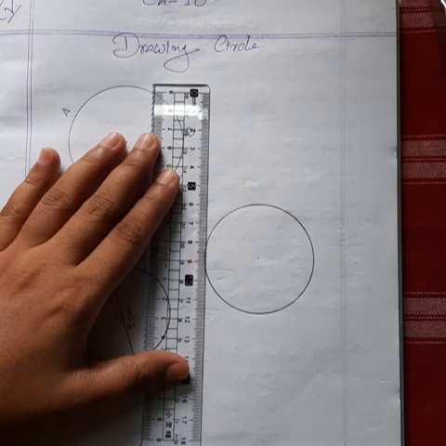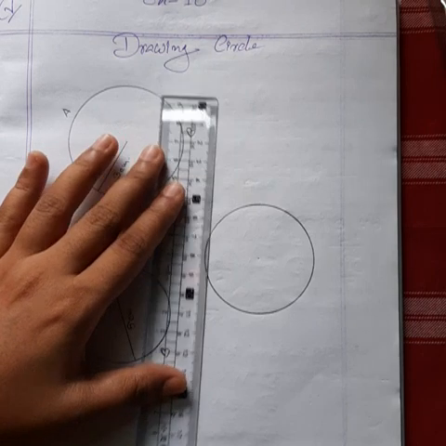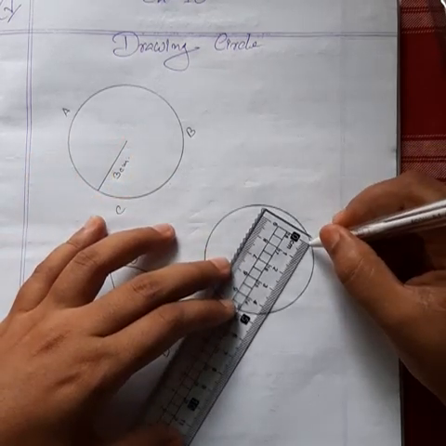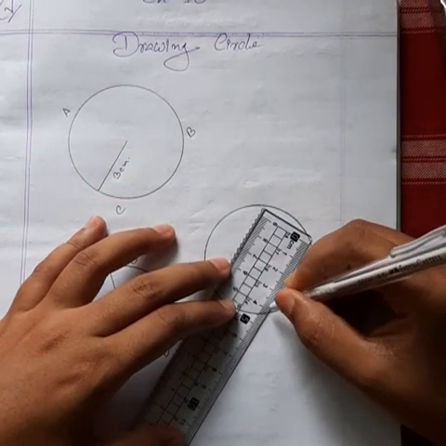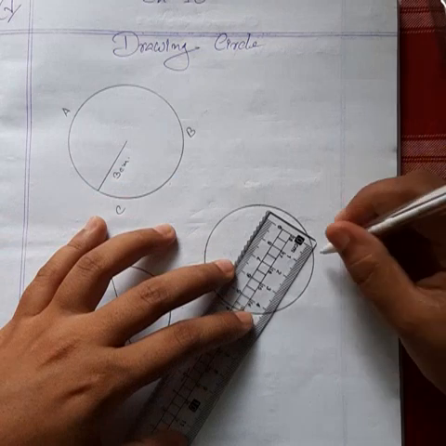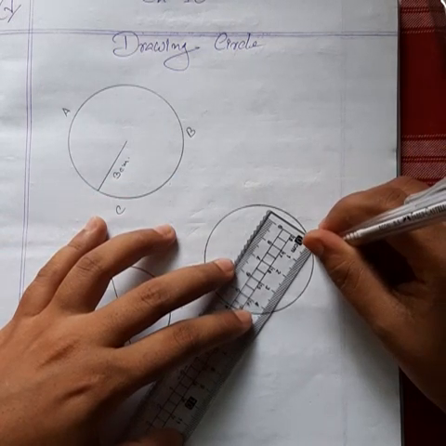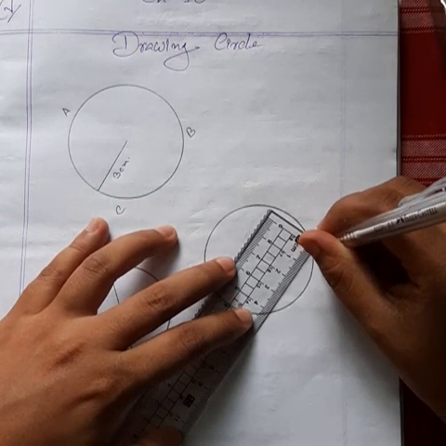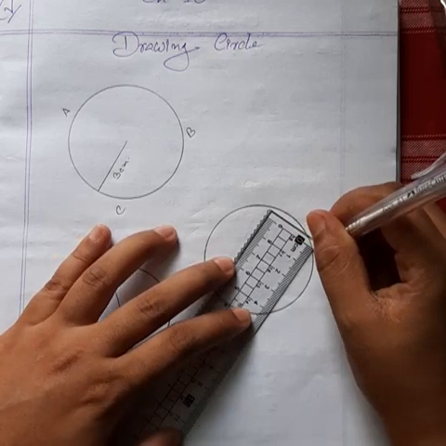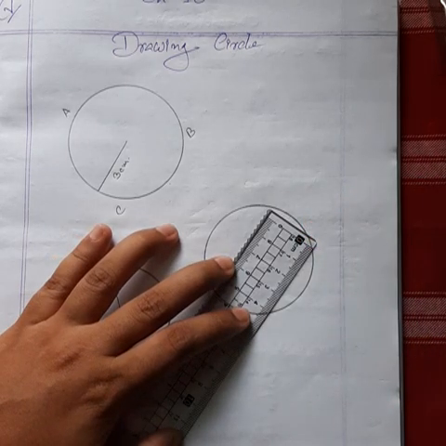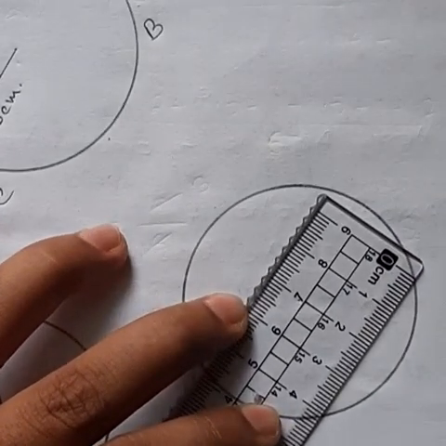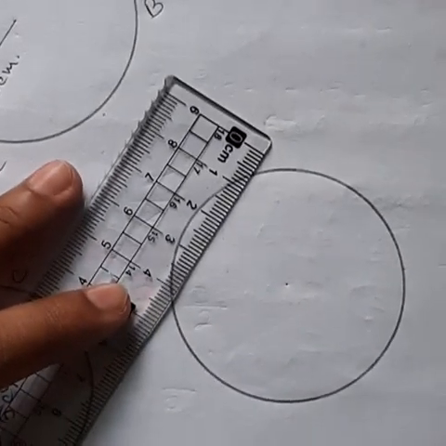4 centimeter chord, how to do that one? We are going to take from 0 to 4. Now touch the 0 and the 4 to the circumference. Can you see it properly? Let's zoom it a little bit.